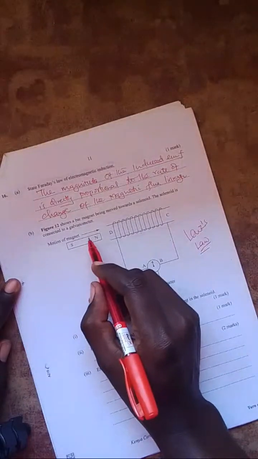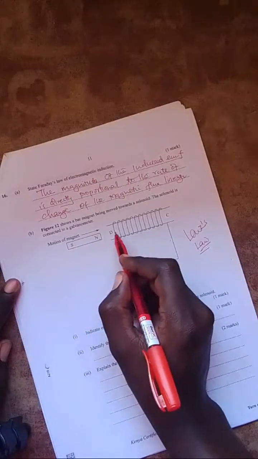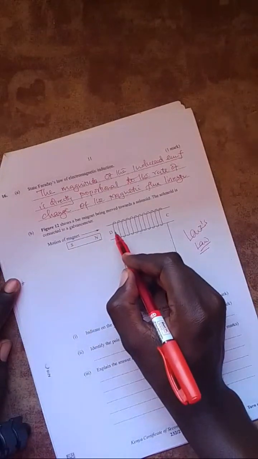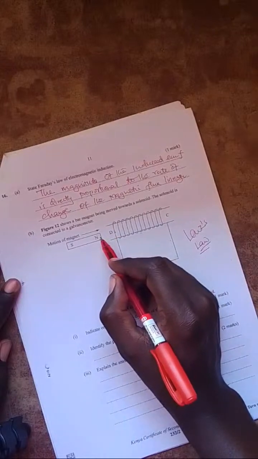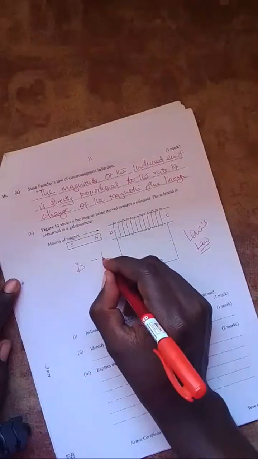Then this current must flow in a direction in which the side of entry of the magnet will produce a polarity that will create a repulsion. Therefore, we're having a north pole, meaning that D must have a polarity that will repel this north pole. Therefore, our D will have north pole.